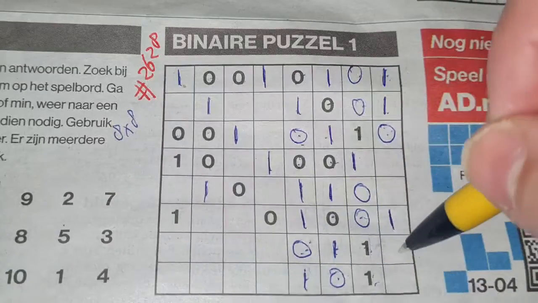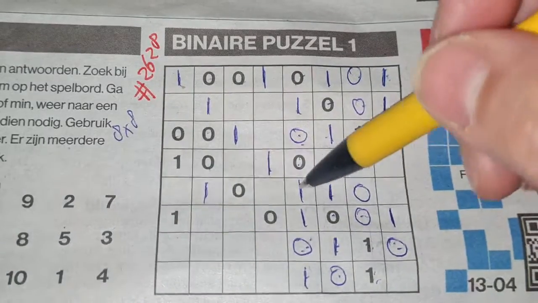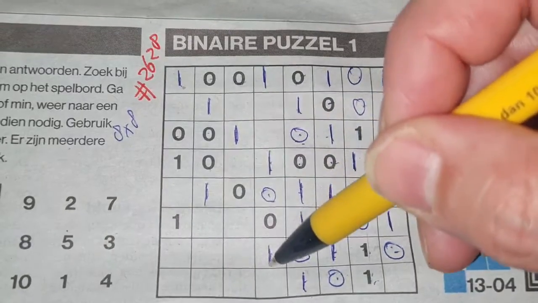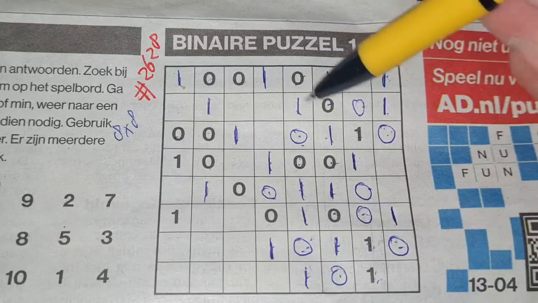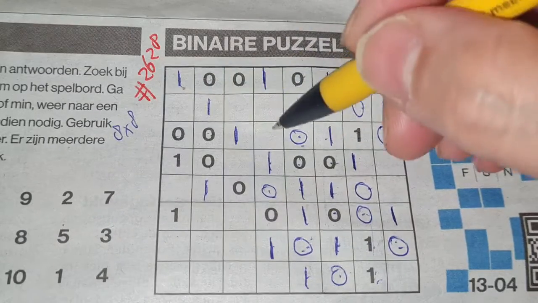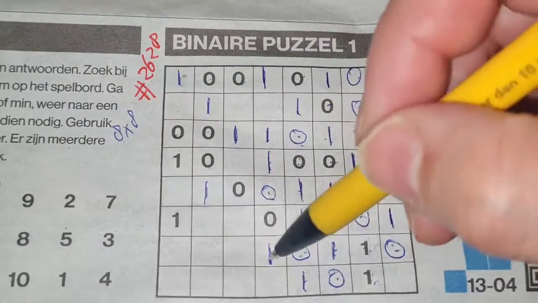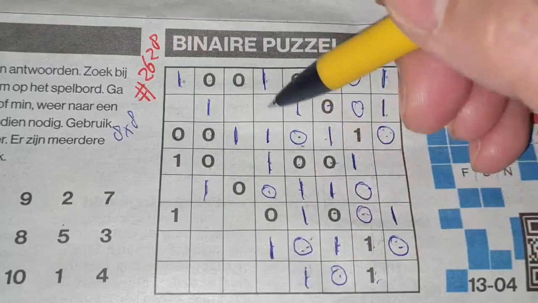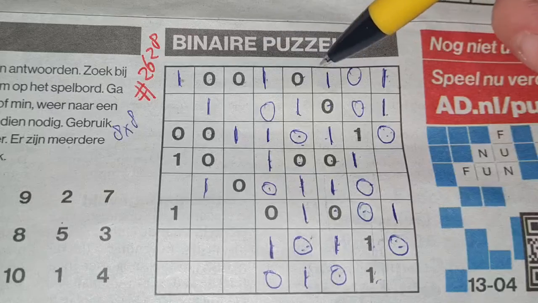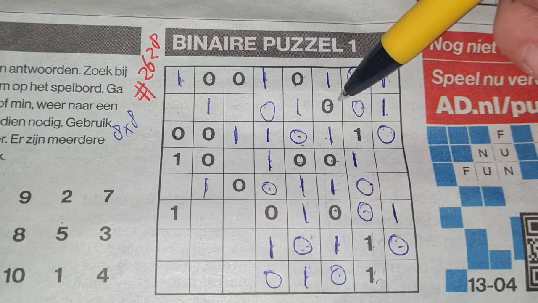Double one, here no, there no. Double one, here no, there no. Double O, here one, there one. 1, 2, 3, 4 O's, so the rest are ones. Alright. Here we have 4 ones, so the rest are O's. Alright. Then. Let me see.